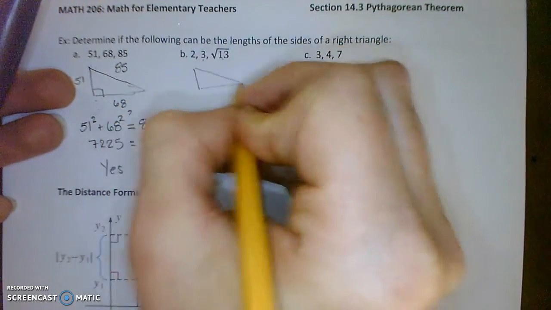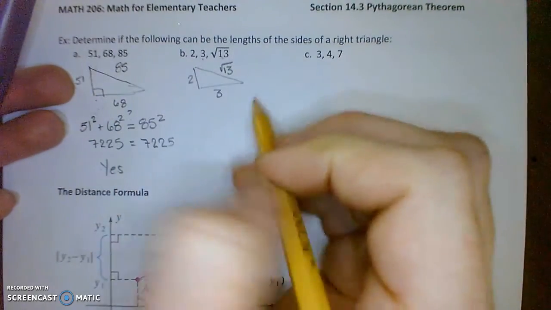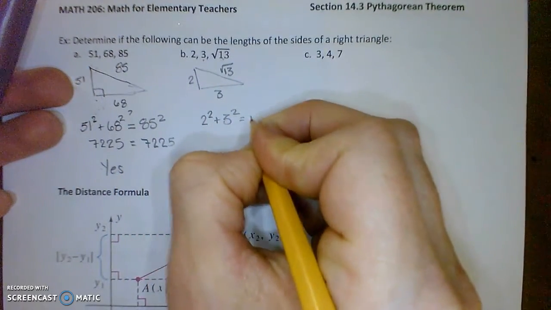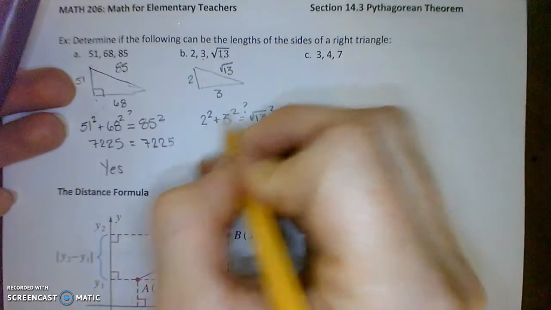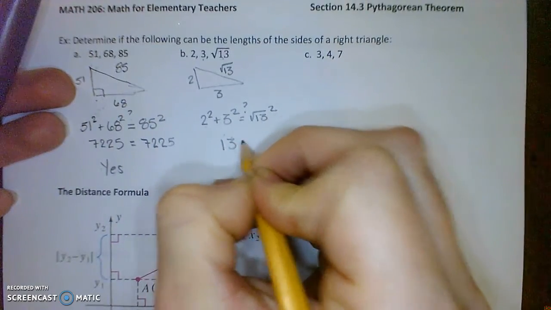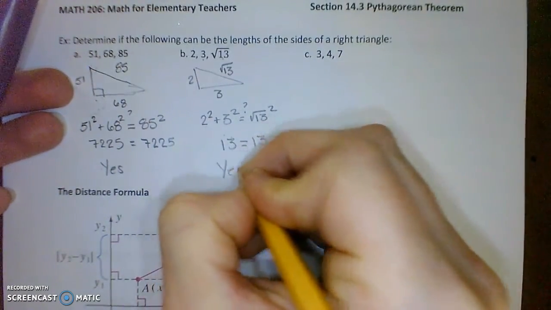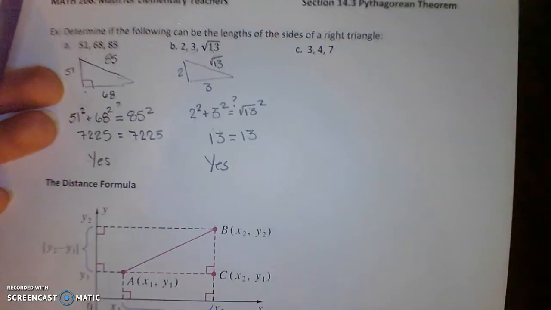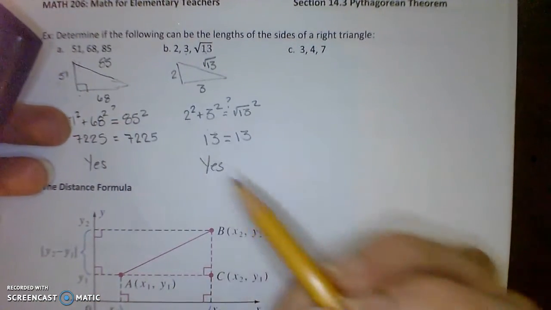So let's go ahead and write these. This is what the triangle might look like. And let's decide if 2 squared plus 3 squared is equal to the square root of 13 squared. So that's a question. 2 squared plus, this is 4 plus 9, this is 13. And the square root of 13 squared is also 13. So my answer here is yes. These could be the lengths of a right triangle.